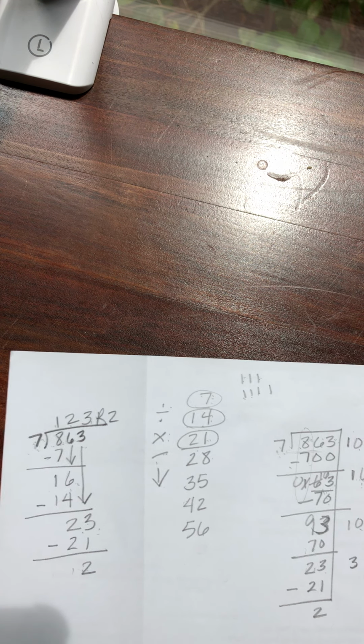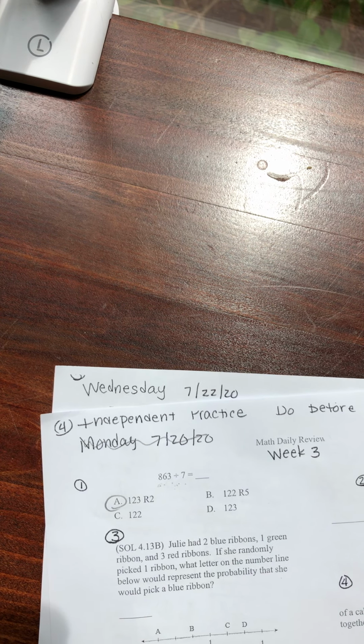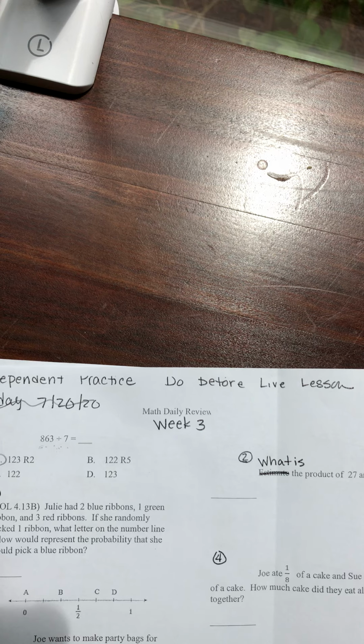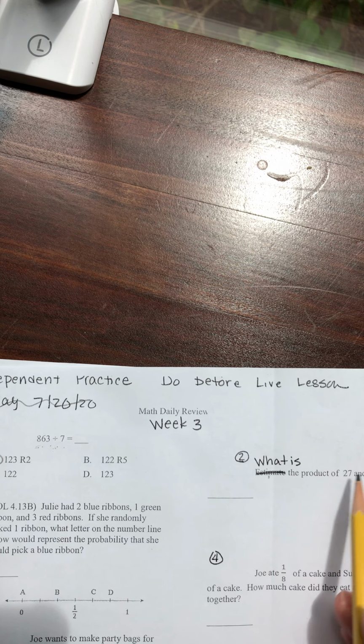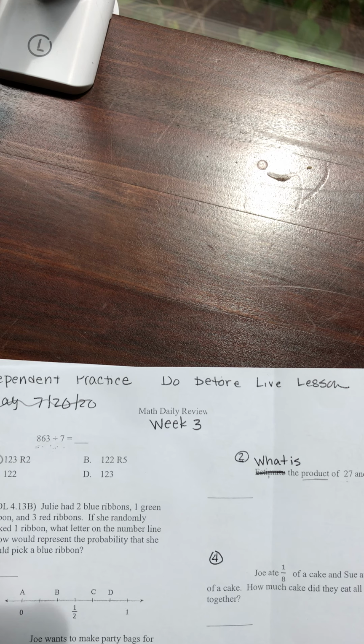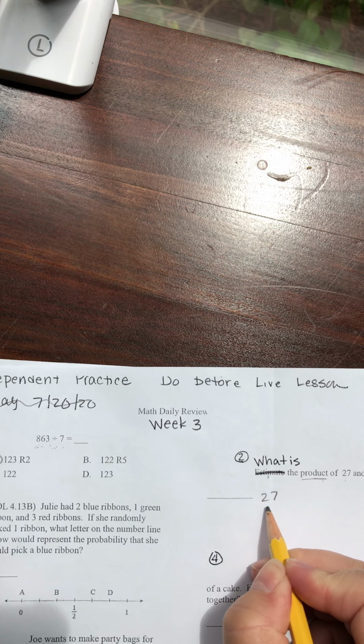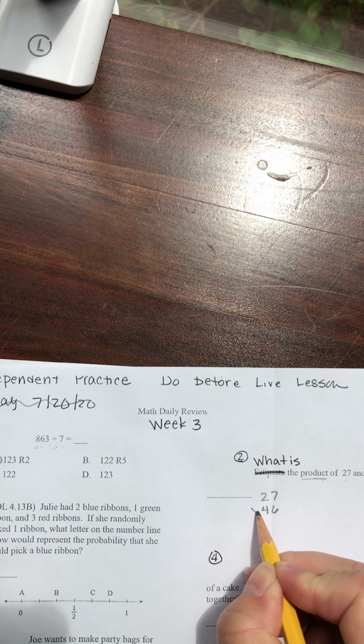All right, so my answer is 123, remainder 2. All right, number 2, what is the product of 27 and 26? What does product mean? Well, it's the answer to a multiplication. So we have 27 times 46.